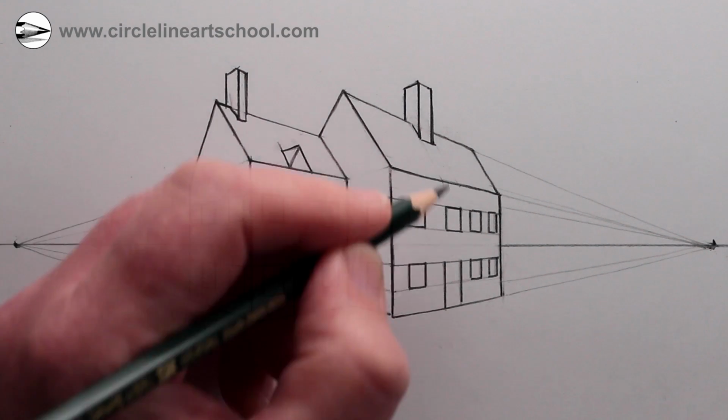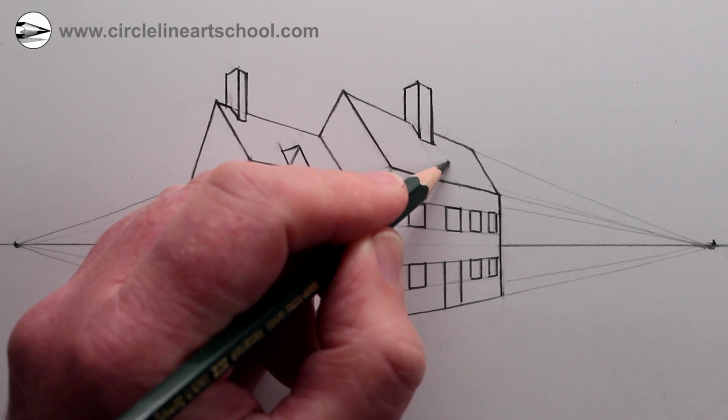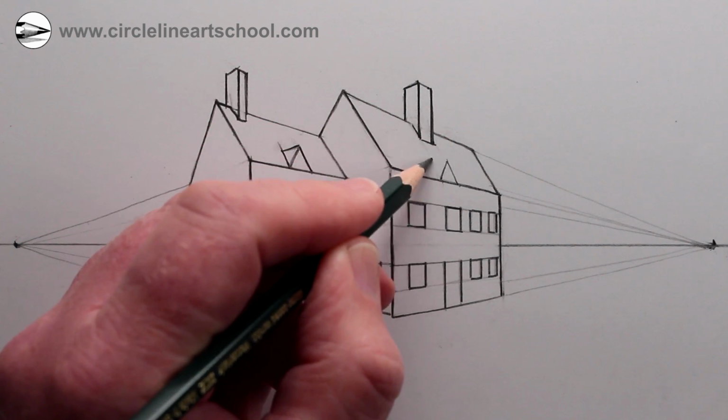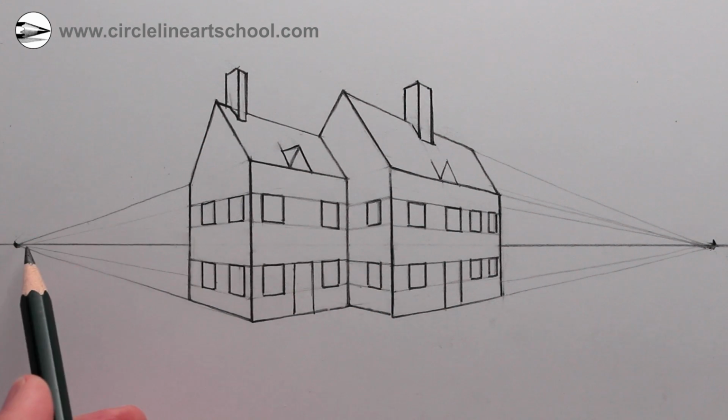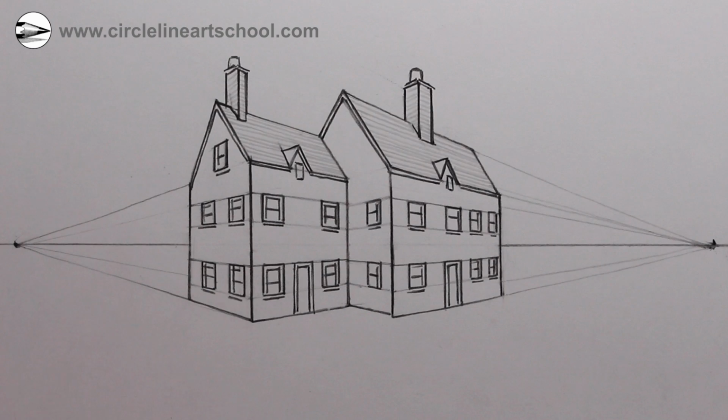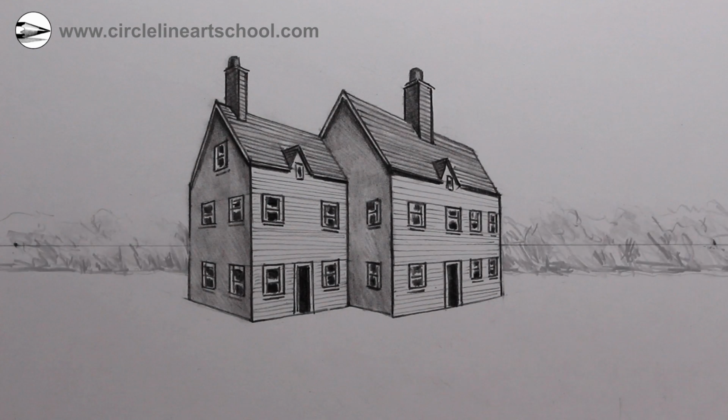And then we can repeat this in the middle of the right hand roof as well, using the pitch of the roof for the angle of the roof, and using the left hand vanishing point for the top of the roof. And now we can add some more details.